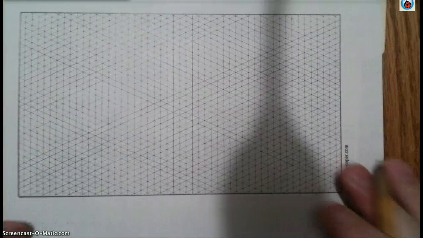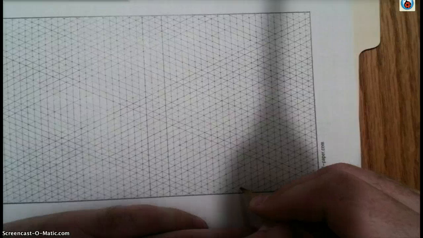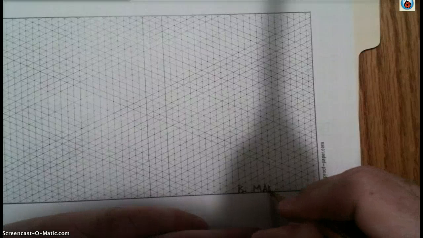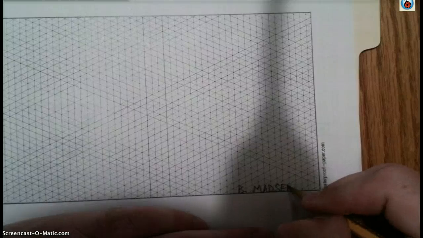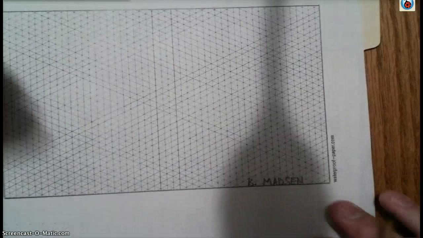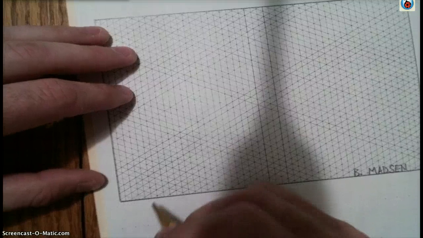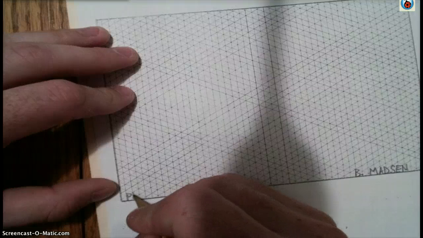And then in the bottom right, put your name as first initial, dot, last name, all caps, 1/4 inch letters, and then we'll name the drawing in the bottom left hand corner, all caps, 1/4 inch letters. We'll just call this one practice.